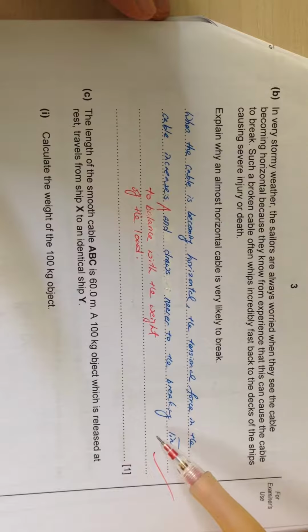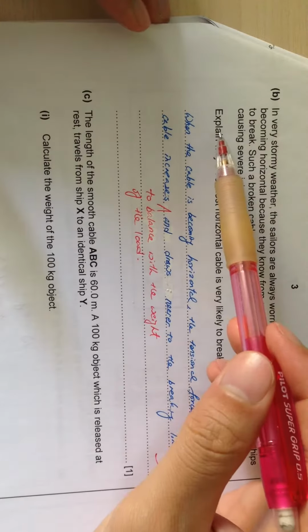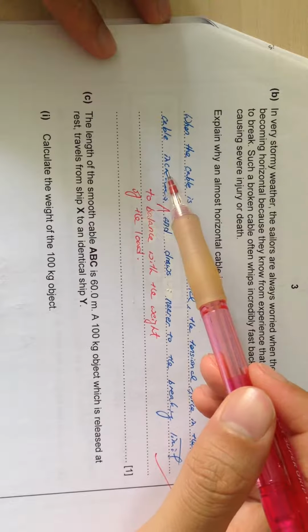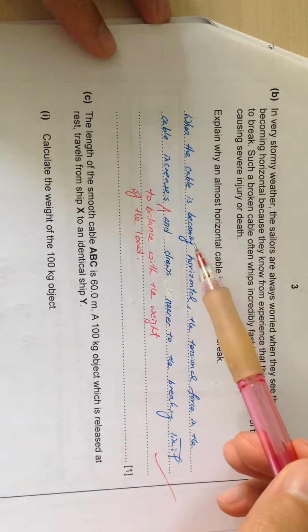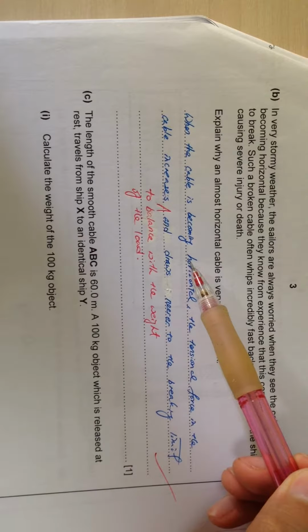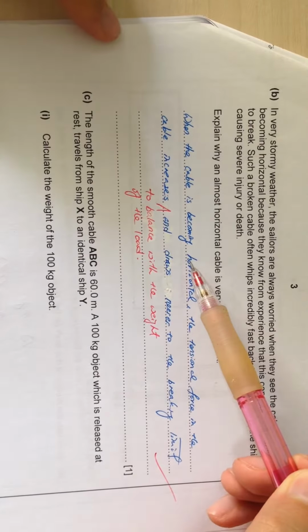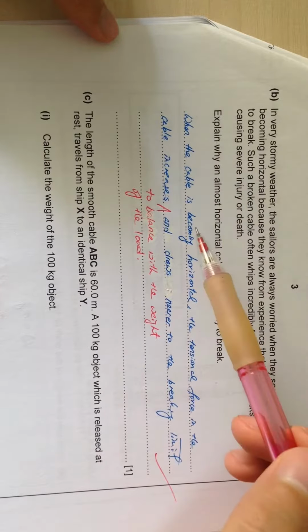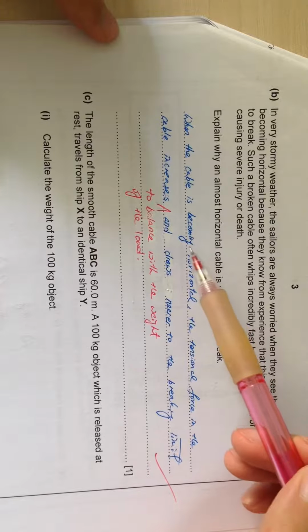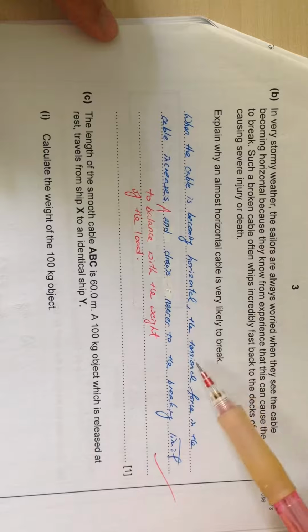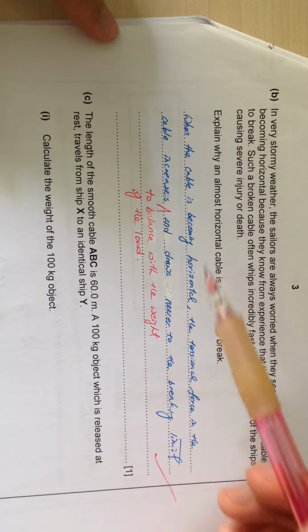Now what I have not included in my answer is that I didn't explain why the tensional force in the cable increases when the cable becomes horizontal. Remember, when you are giving an explanation, it's not enough to just state a relationship. What I have stated, cable becomes horizontal, tensional force increases, is a relationship.